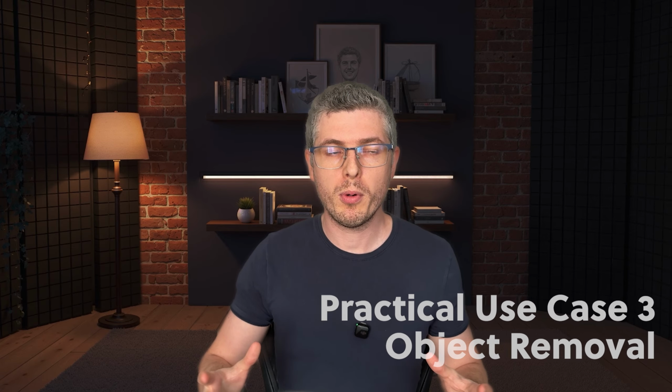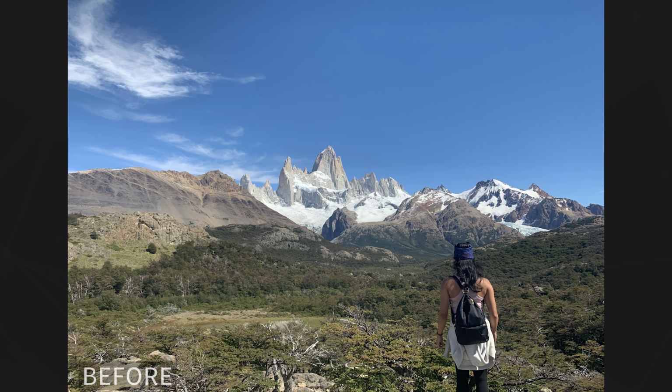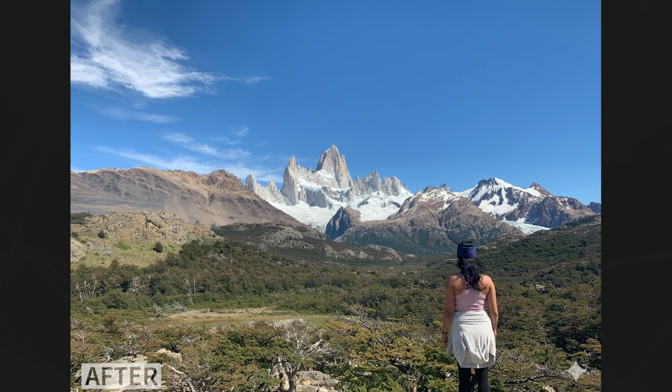And practical use case number 3. As you saw, removing people is actually relatively easy. But what about removing objects? Let's pretend you spent 6 hours hiking up a hill only to take one photo and forget to take your backpack off. Well, stress no more because you can quite effortlessly remove things like a backpack and save the photo.